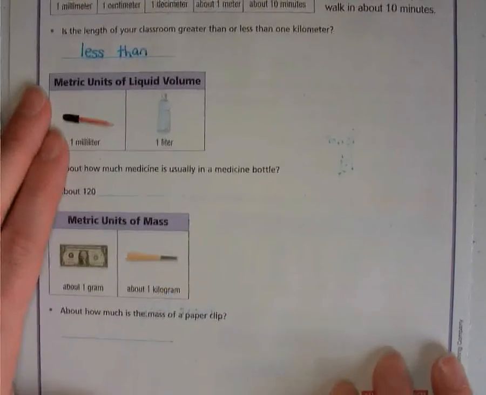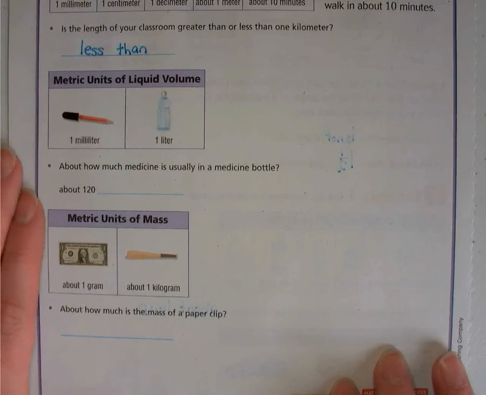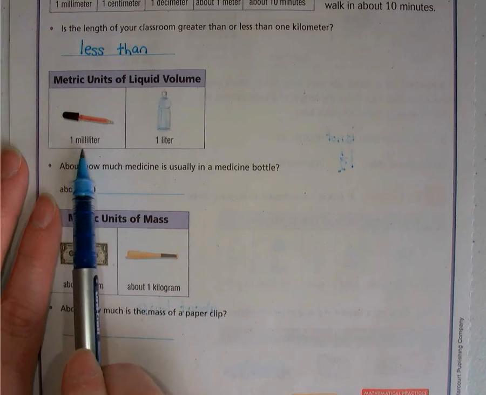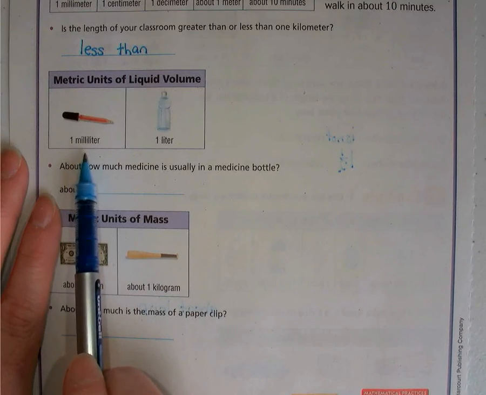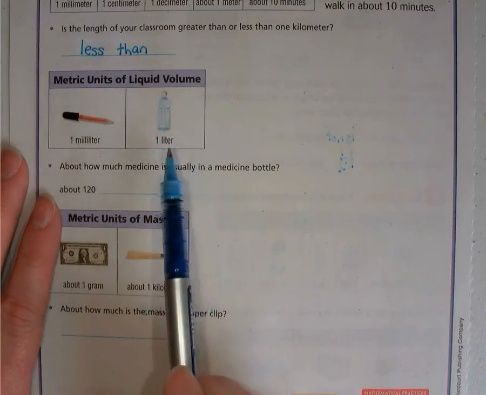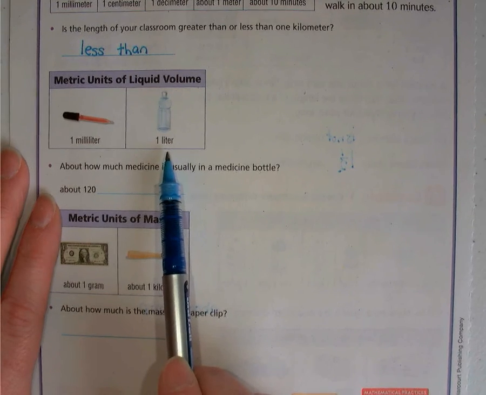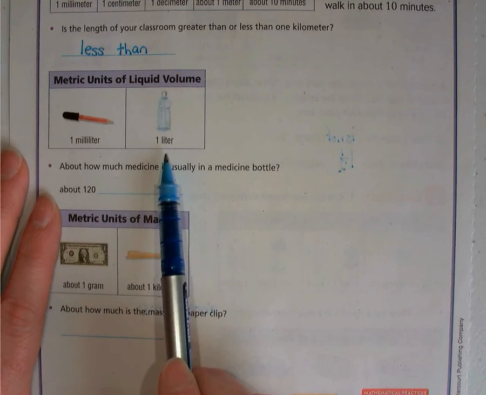Metric units of liquids, so things we can pour, again, water, juice, milk. We have milliliters, measured with a medicine dropper, and liters. Many of you have 2-liter bottles of pop that you've seen before, so it'd be 2 of them.